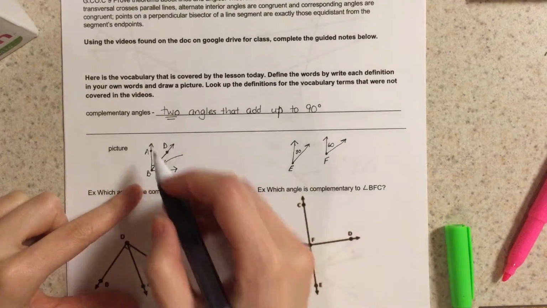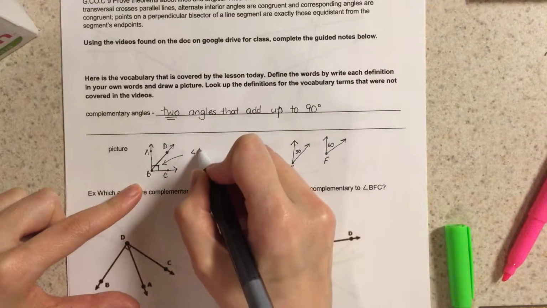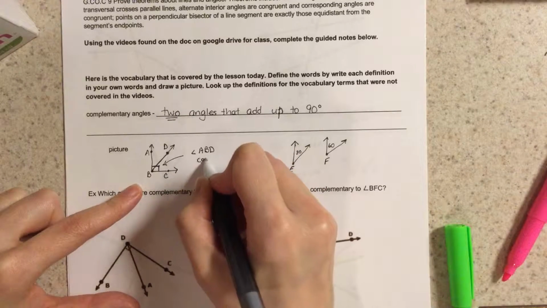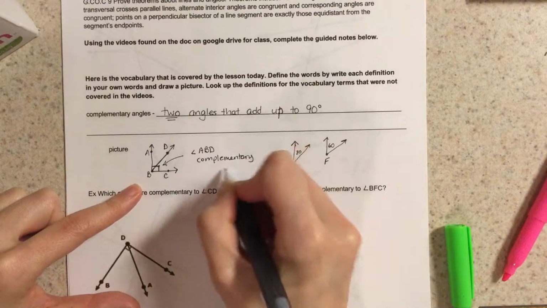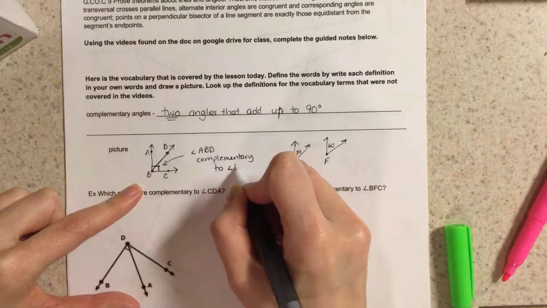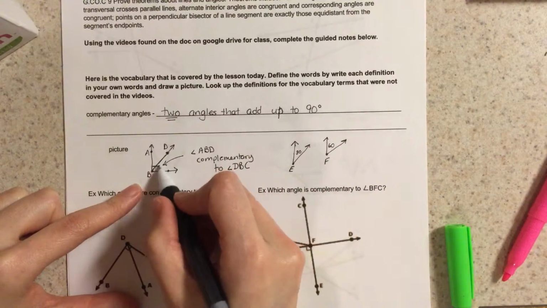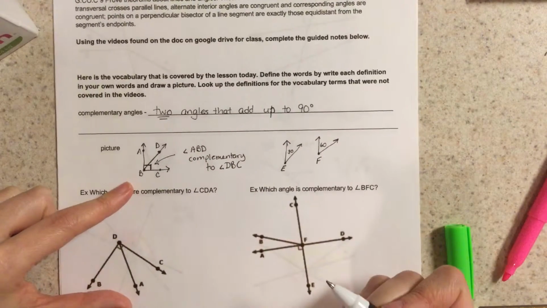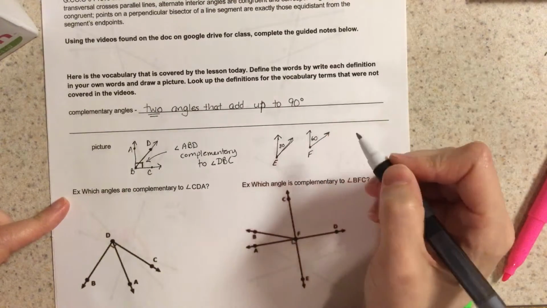So if you look at what we have here, I've got angle ABD is going to be complementary to angle DBC. And I know that they're going to add up to be 90 degrees because they both make up that right angle ABC. Another way to know that two angles are complementary is that they add up to be 90 degrees.